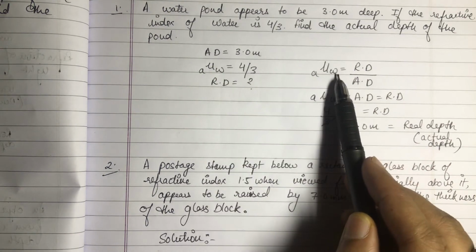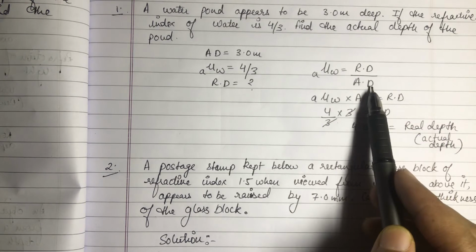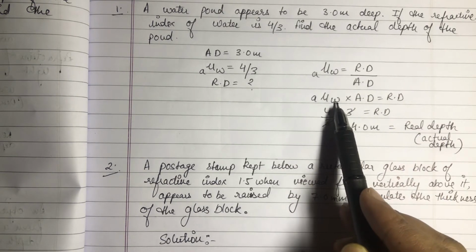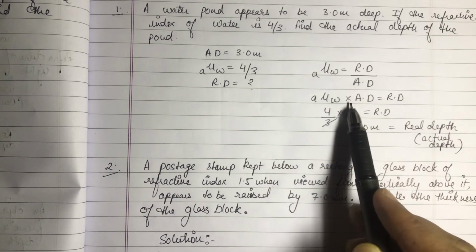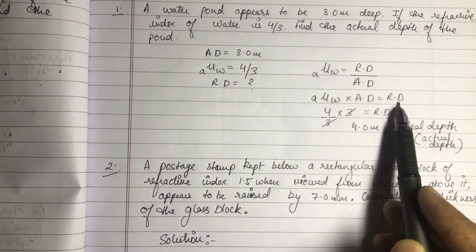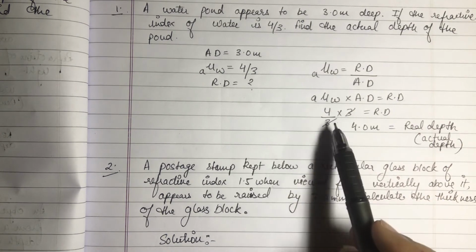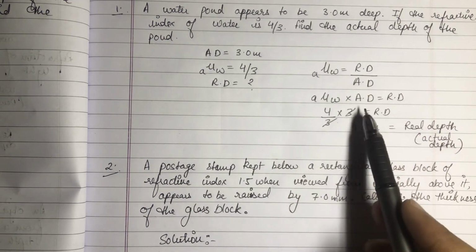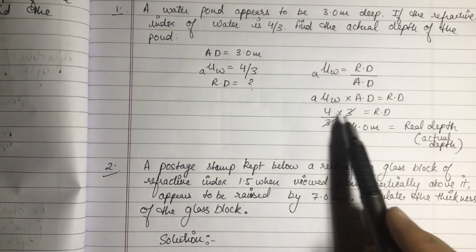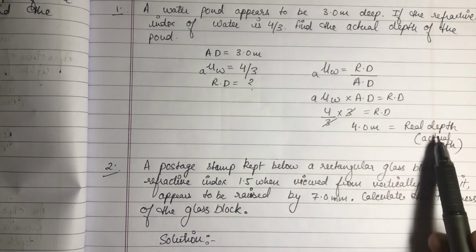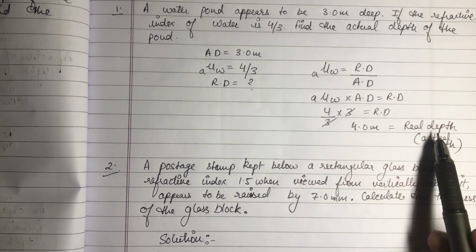The formula is real depth upon apparent depth equals refractive index of water with respect to air. By using this formula, this will be cross multiplied, and you will get the real depth. So we will substitute the value 4 by 3 into apparent depth, which is 3. You will cancel this out, so you will get real depth as 4 meter. So this is the actual depth. This is a very simple numerical.